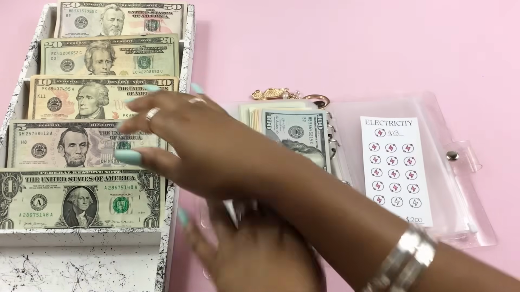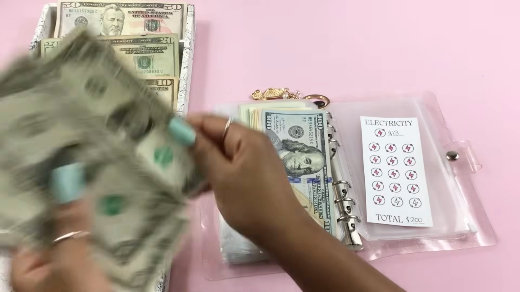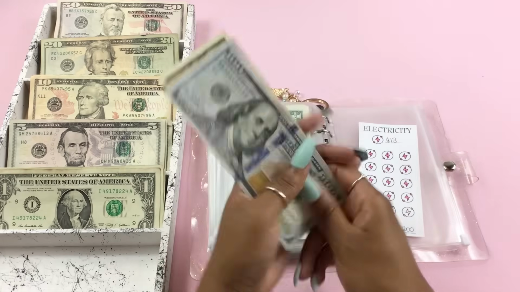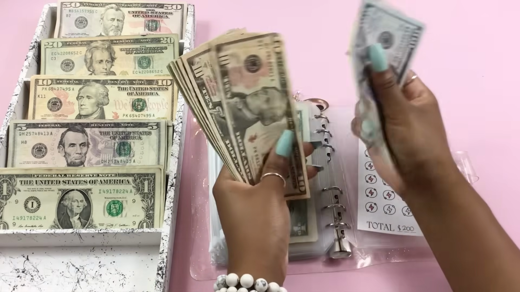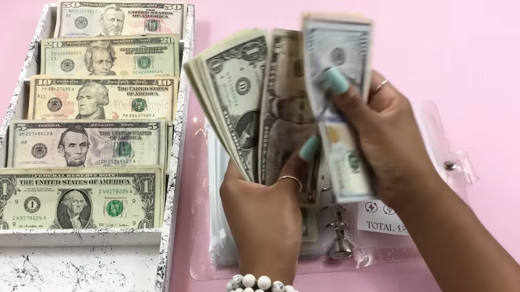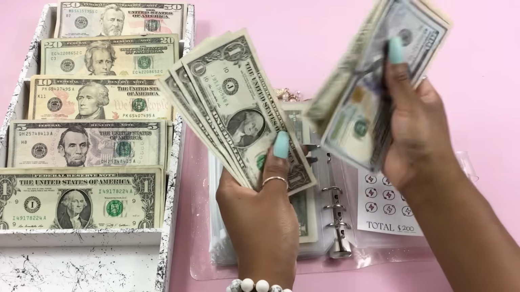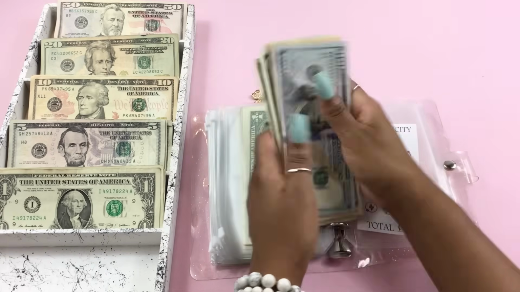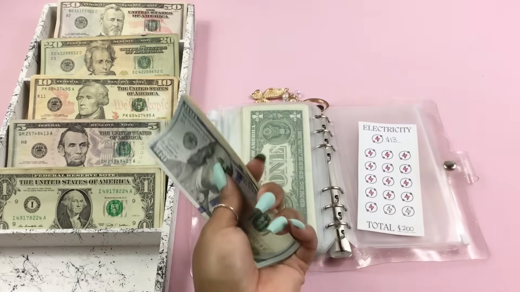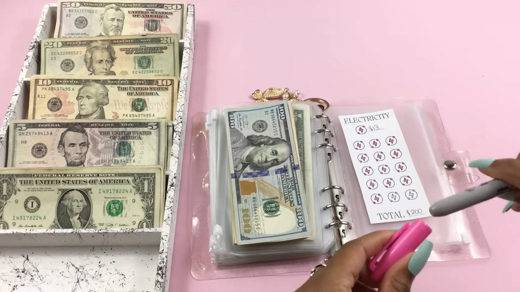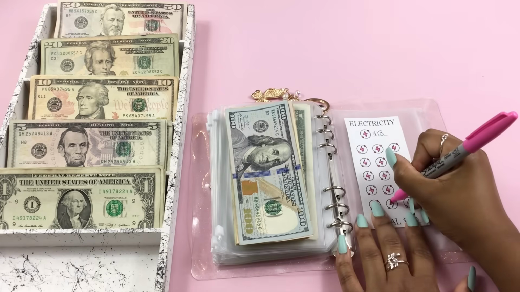So 10, 11, 12, and 13. For 100, 150, 160, 170, 180, 185, 86, 87, 88, 89, 90, 91, 92, 93, 94, 95. So I only need $5 more to get to 200.